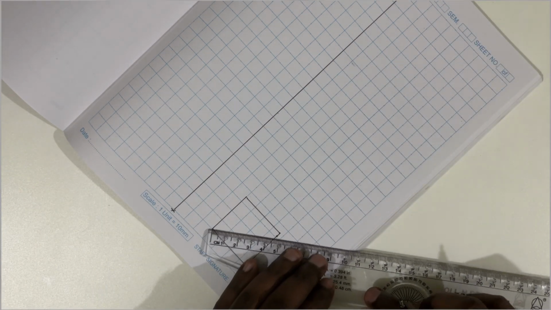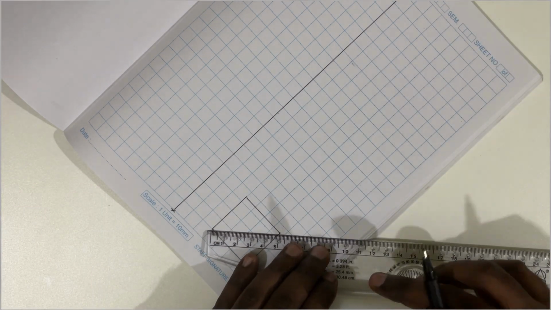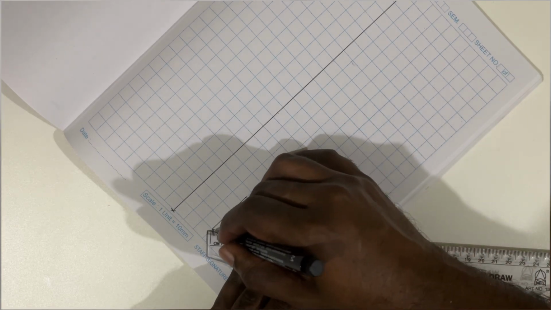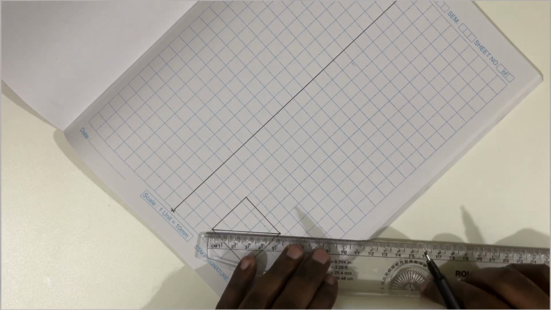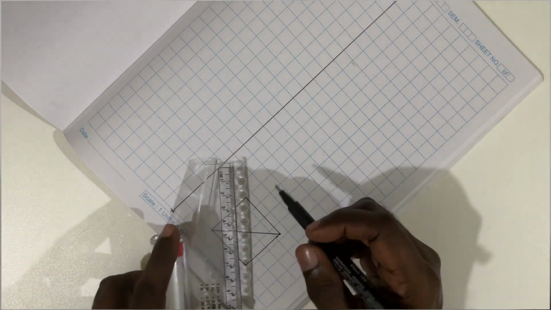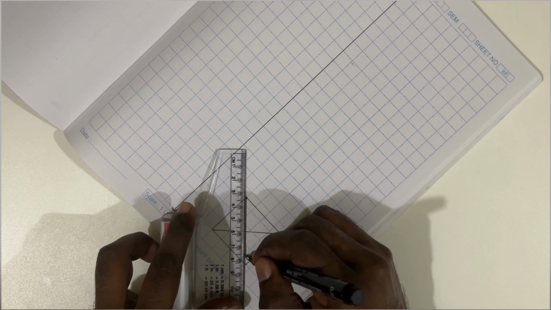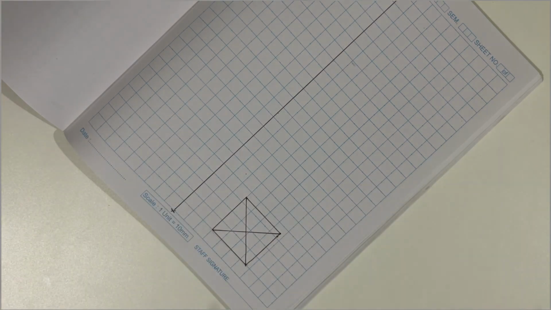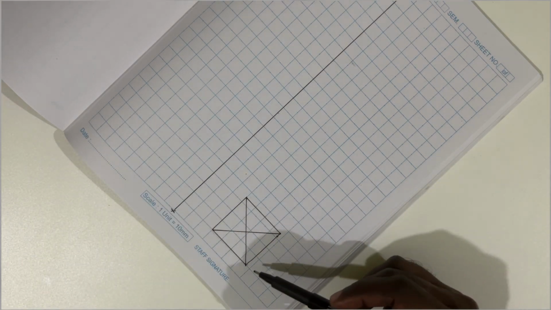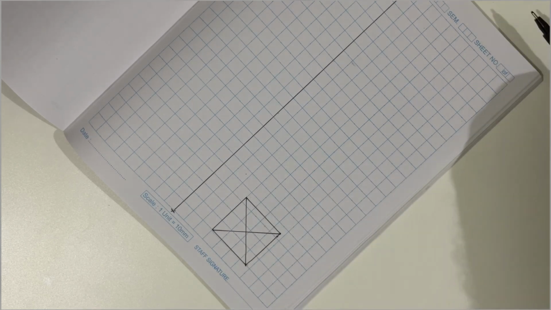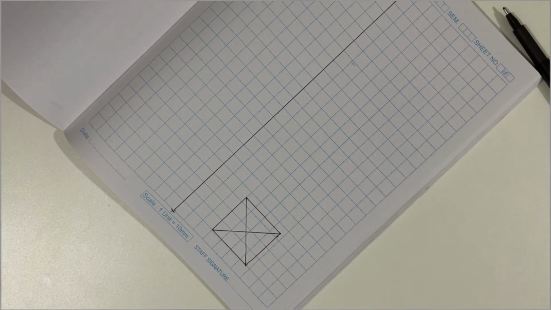Now let me draw the triangular faces, and that is completed by joining the opposite corners, that is by drawing the diagonals. So this completes the top view of the square pyramid. So this is the base of the pyramid, while these four faces represent the four triangular faces running from each of the edges.